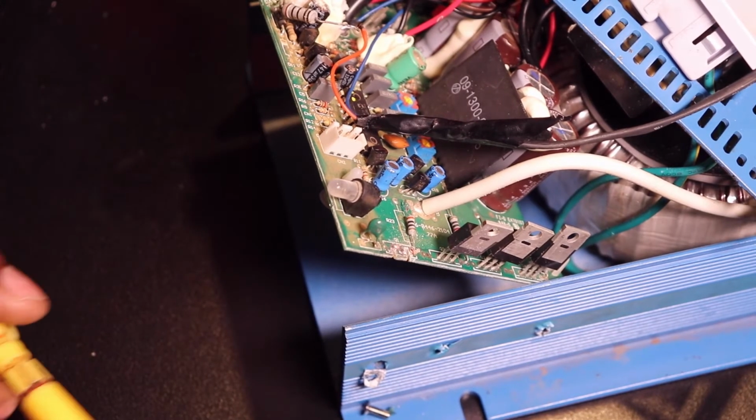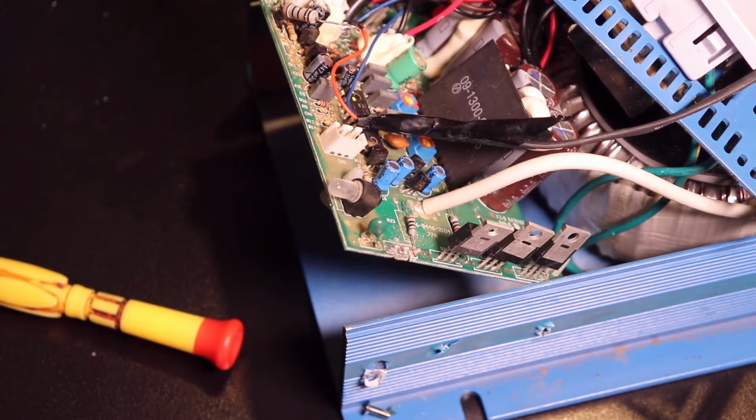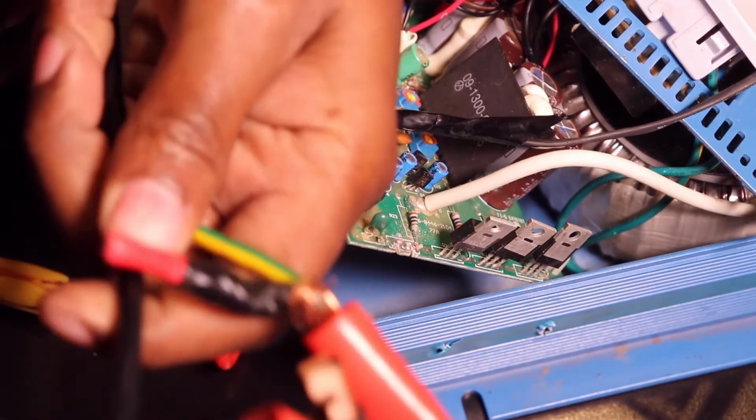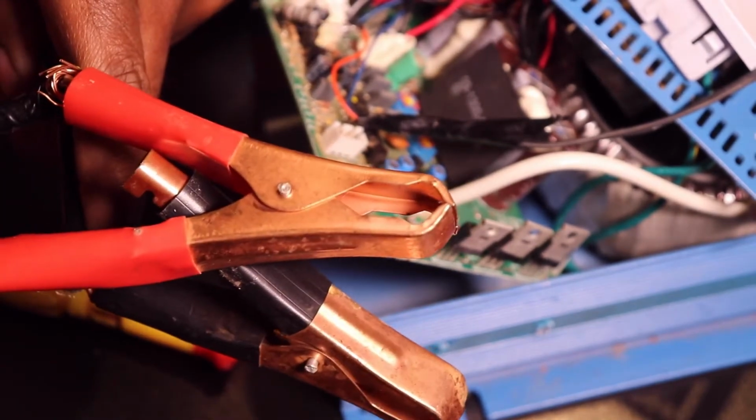Now I have got a 12-volt battery with me here. Here are the connections to the battery, and I'm going to connect this inverter right now.